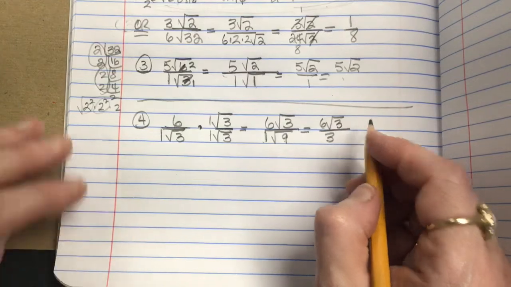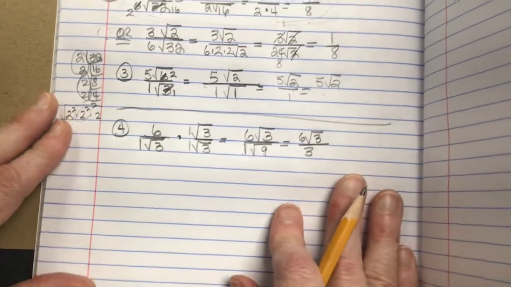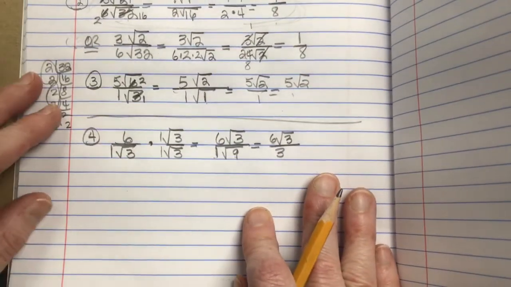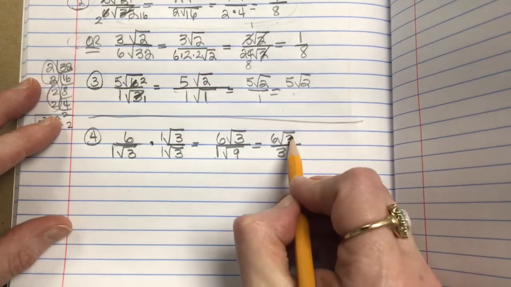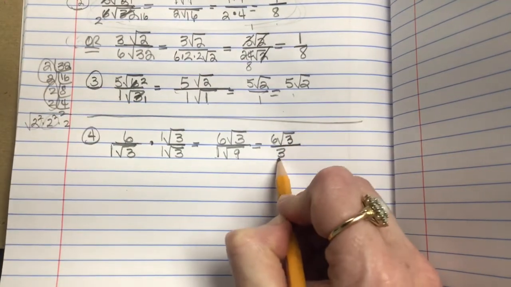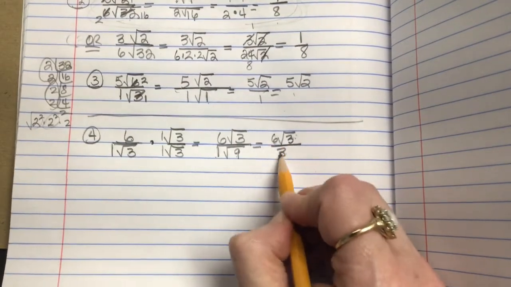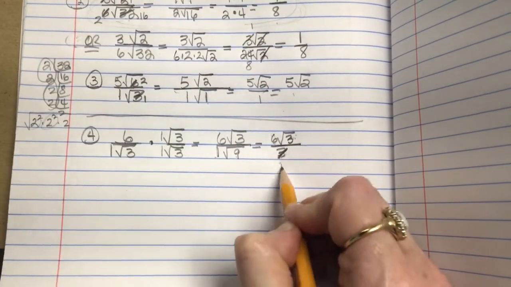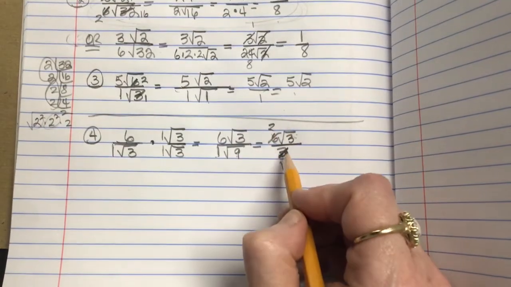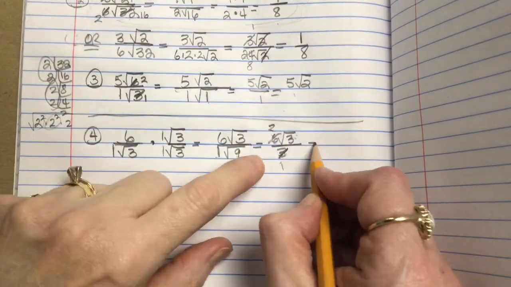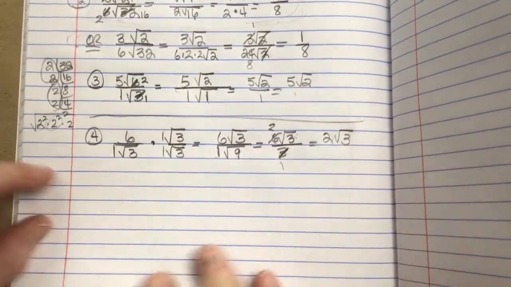The square root is gone, but I can do another canceling. Do you see another canceling? Now, why can I not cancel those two? You see why? One of them's inside, one of them's outside. That's irrational, that's rational. Can I cancel these two? Yes. So if you leave it like this, it's not wrong, it's just not finished. So it's 2 square root of 3 over 1, or just 2 square root of 3.